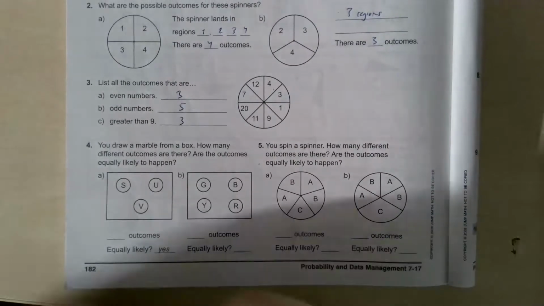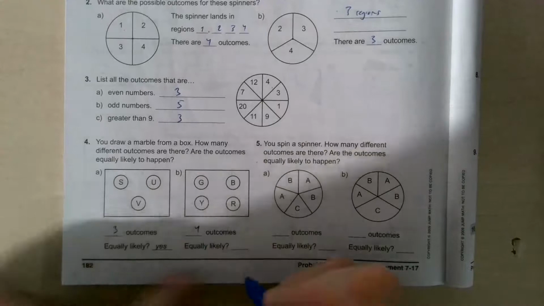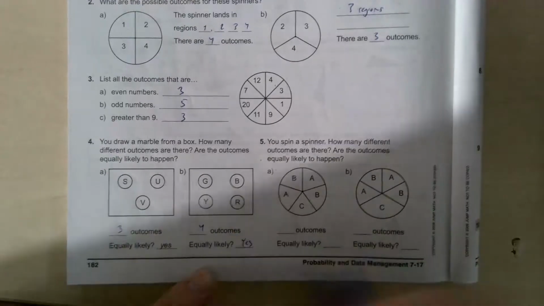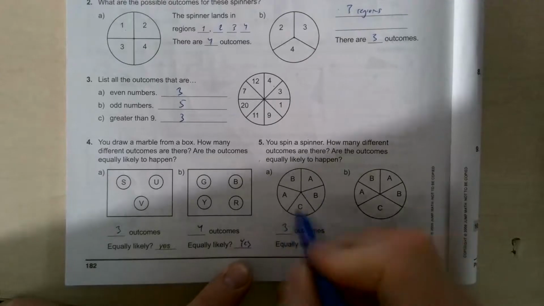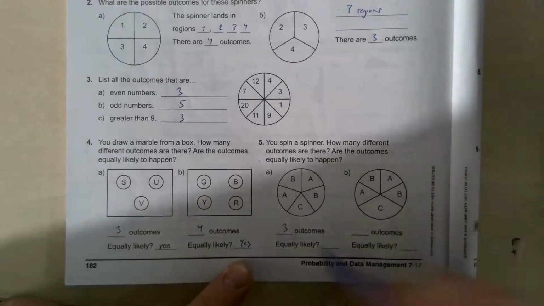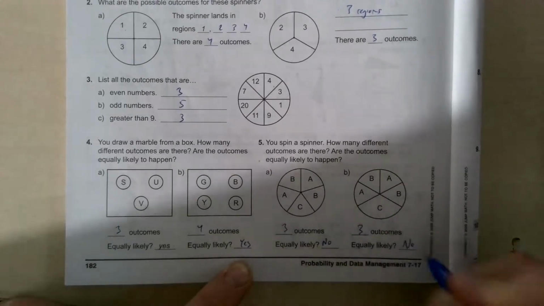You draw a marble from a box. How many different outcomes are there? Are the outcomes equally likely to happen? Okay, so this one there are 3 outcomes. This one there are 4 outcomes. Are they equally likely? Yes, they're both. Yes. You spin a spinner. How many different outcomes are there? Are the outcomes all equally likely to happen? So there are 1, 2, 3. There are 3 outcomes because A, B, B, C. Are they equally likely to happen? No. So 3 outcomes, and no.